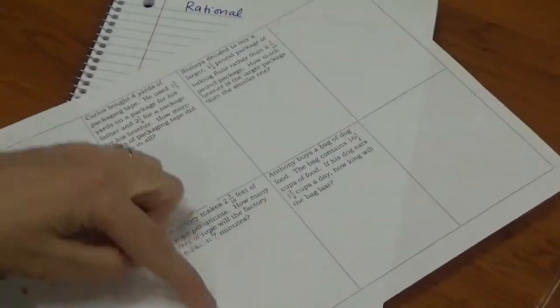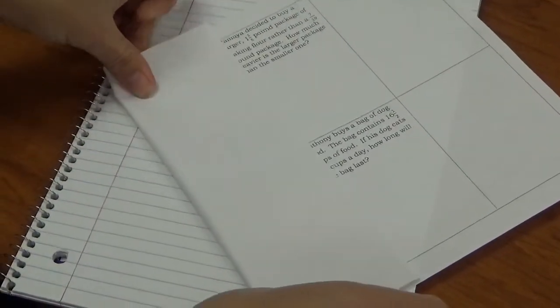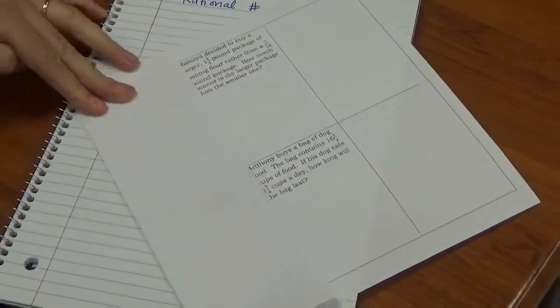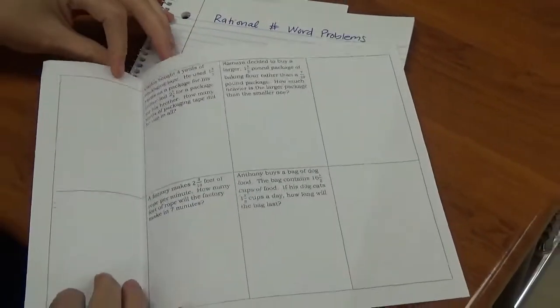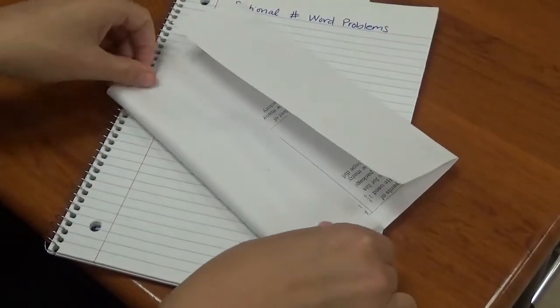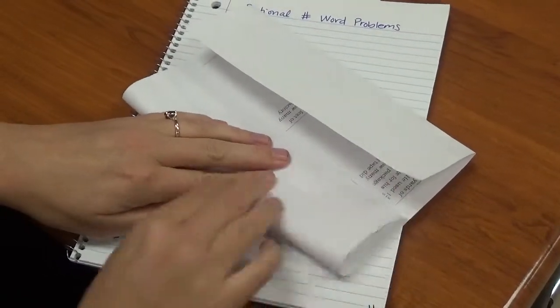We have another foldable, so we're going to go ahead and fold it on this line right here. I'll fold it in. Just let's make sure we don't, okay, good. We didn't cover the word problems. And then we'll fold this one in like that.